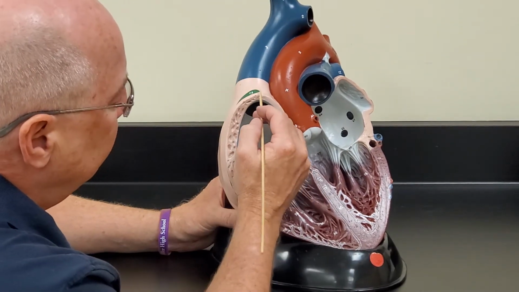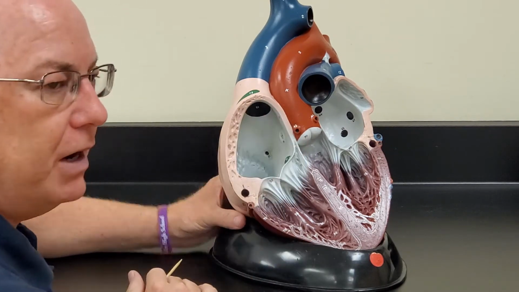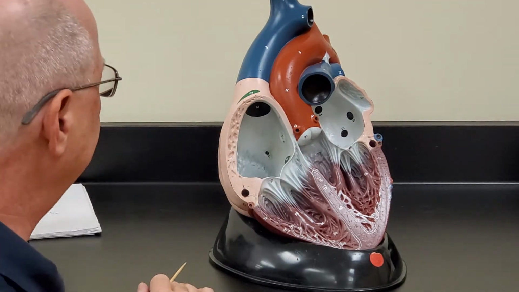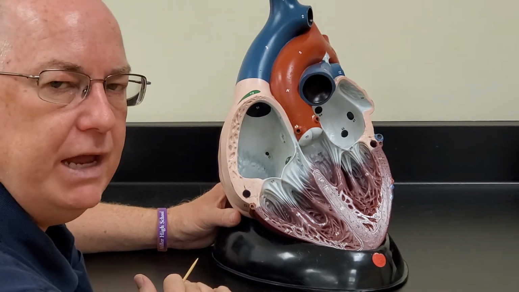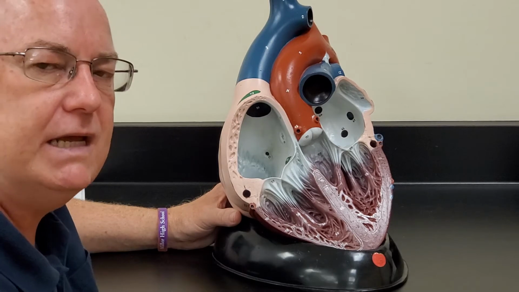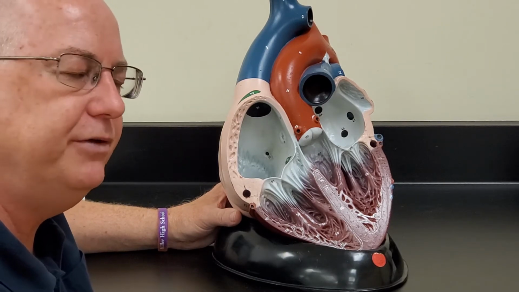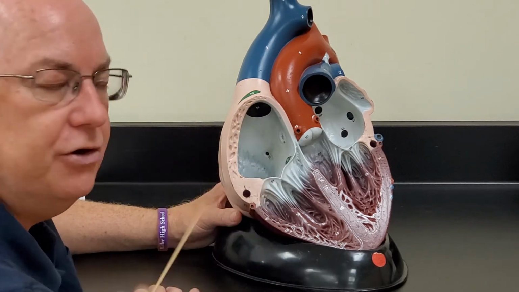If I look here on the model, this little green spot, and if you're following along, we're still on page 14 on the list of things to know. This little green spot right here is called the sinoatrial node. You'll hear me say SA node a lot, but you cannot abbreviate on the lab test. That's called the sinoatrial node.